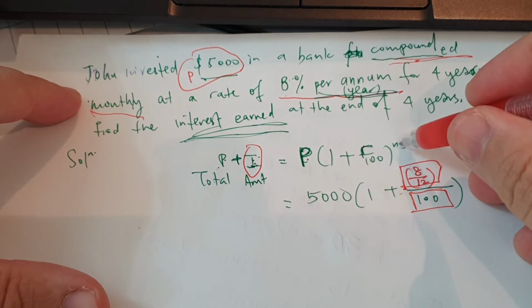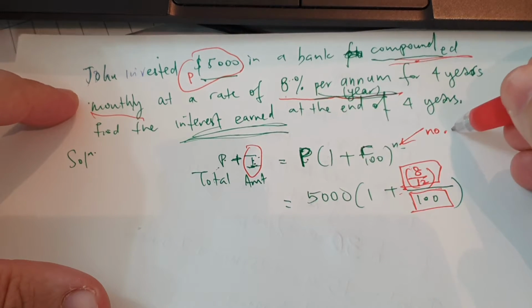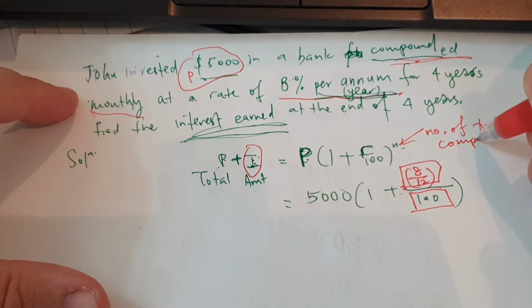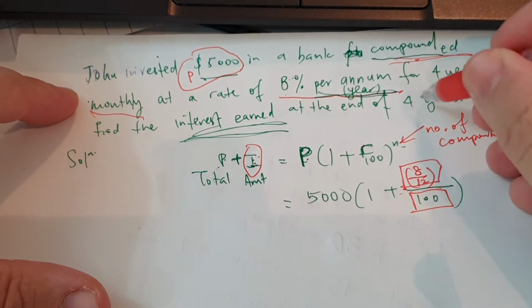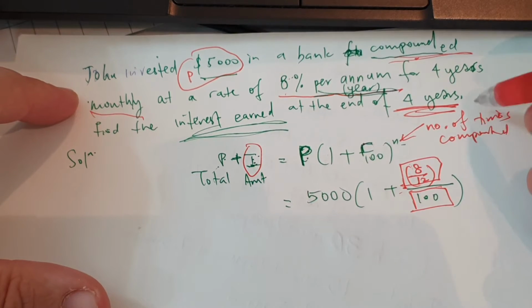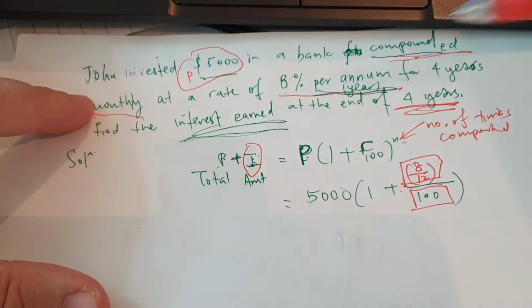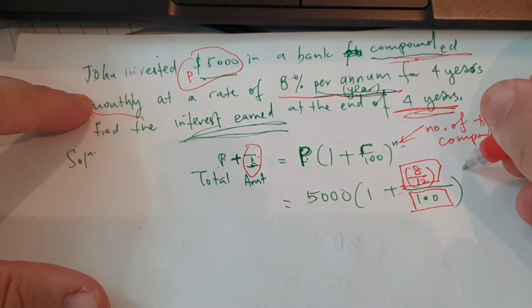And this n is the number of times compounded. Not per year, but in these 4 years. You have monthly, so isn't it 4 times 12?